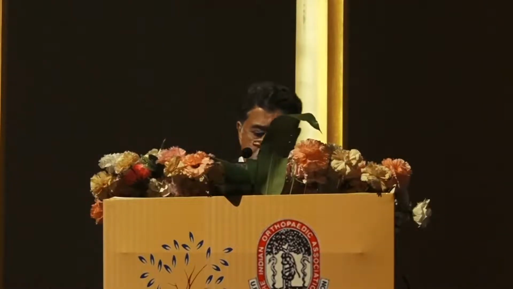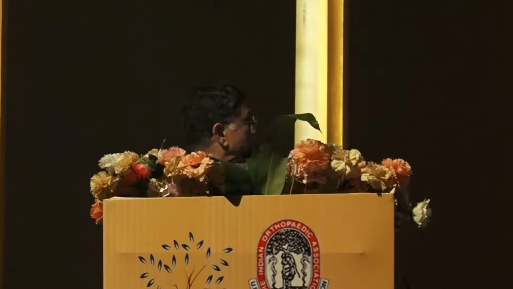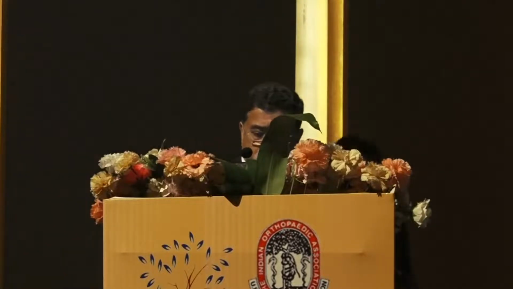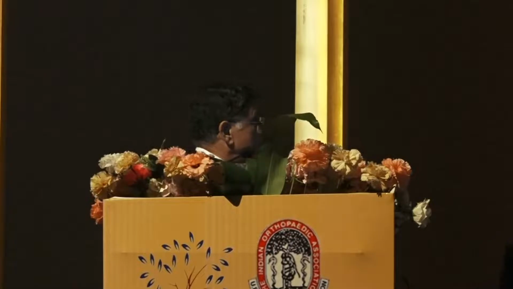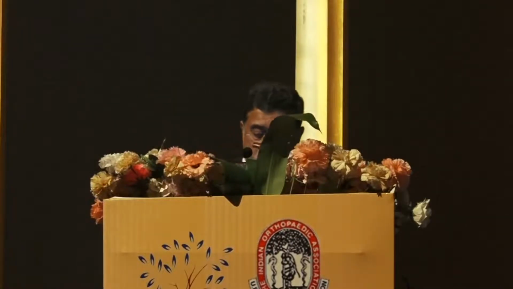You can see, initially you put the plate over the skin so you can know the upper limit of the plate, and there are two K wires you can see here. You can see that there is an upper limit of the plate and you put two K wires, one at the upper limit and another at the middle of the middle hole so that you can know the osteotomy site.